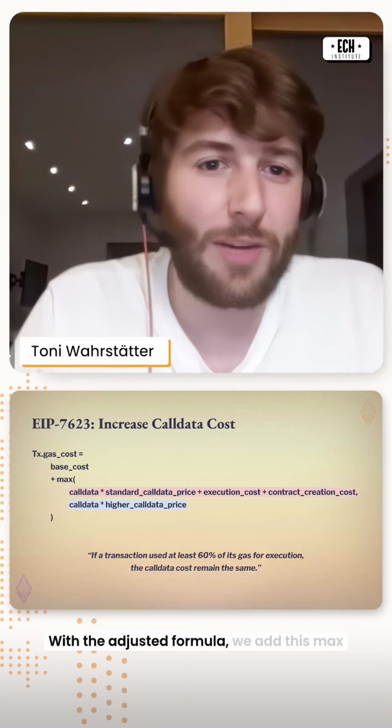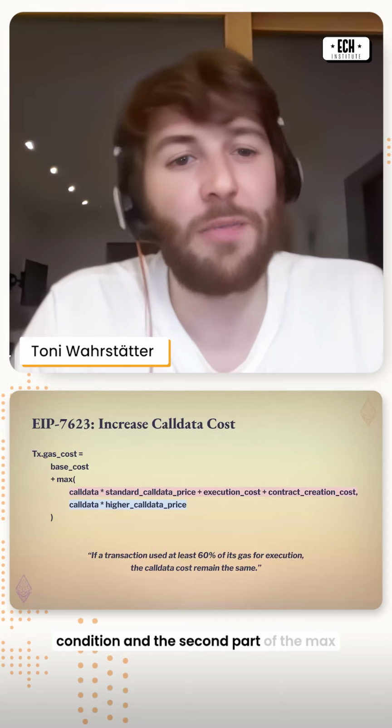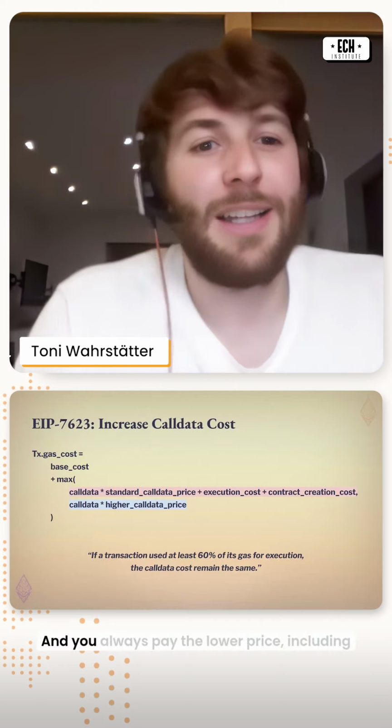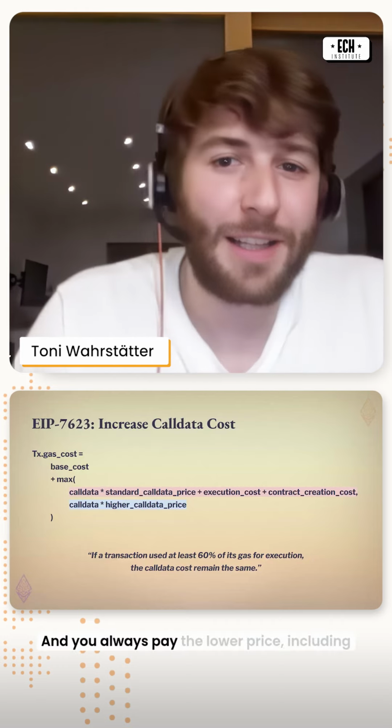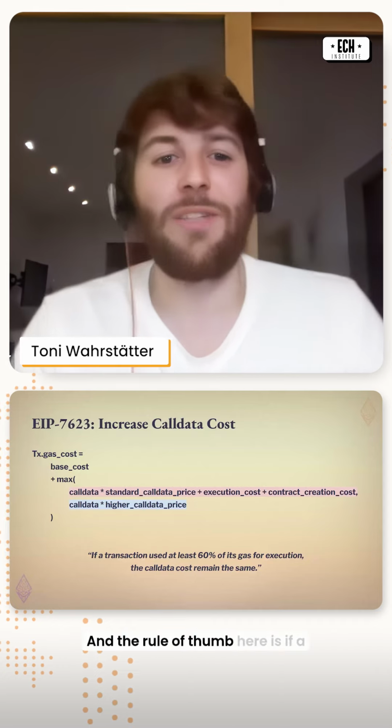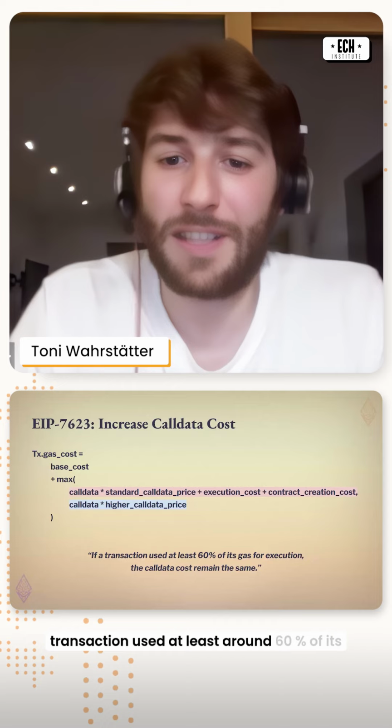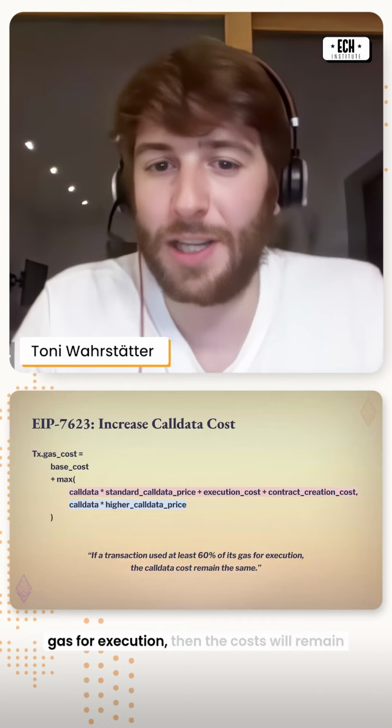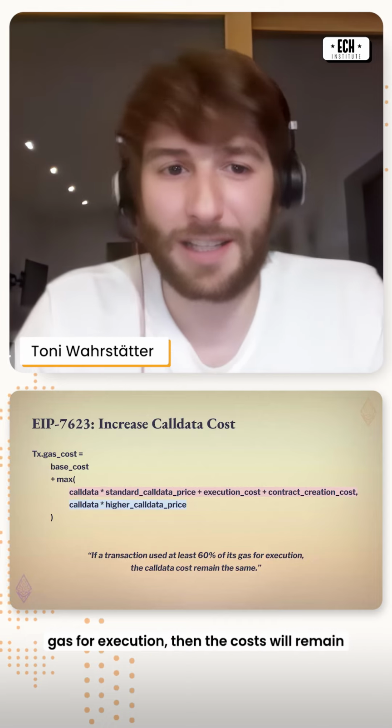With the adjusted formula, we add this max condition and this second part of the max condition, which says Calldata times the higher Calldata price. And you always pay the lower price, including the standard Calldata price, as long as it stays below Calldata times the higher Calldata price. And the rule of thumb here is if a transaction used at least around 60% of its gas for execution, then the costs will remain exactly the same.